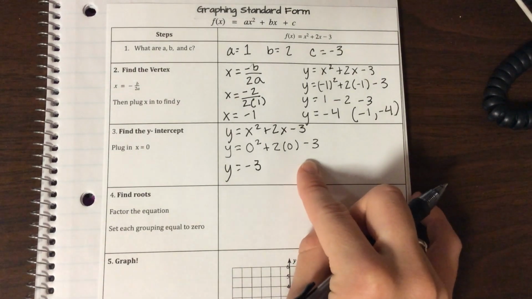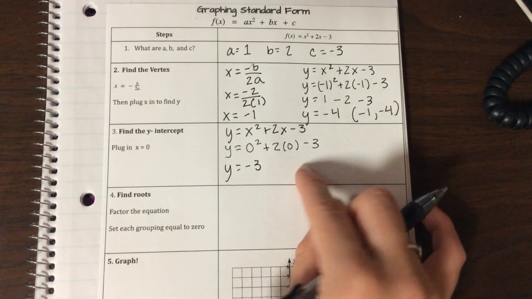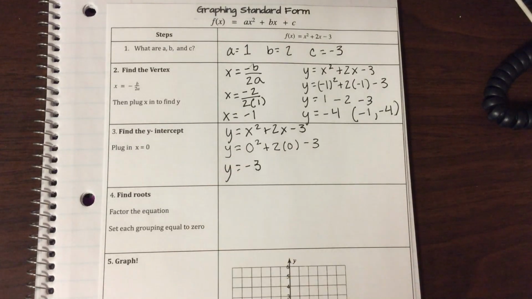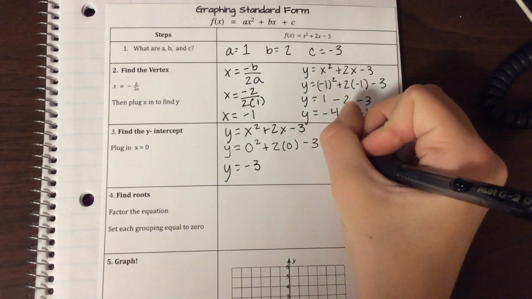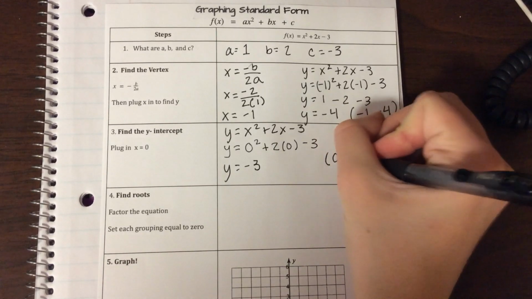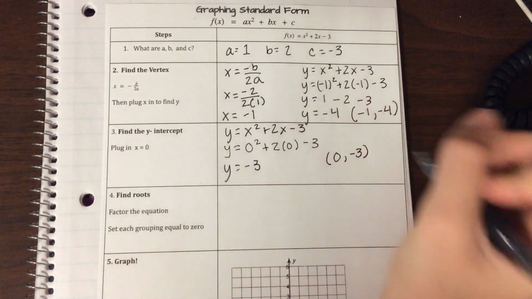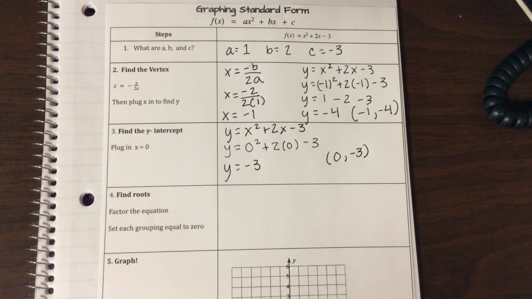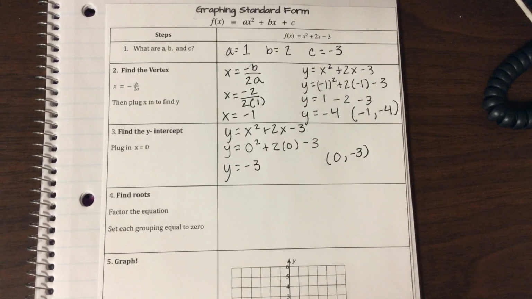So that's kind of like a pattern that you'll see as we keep going. This makes this step kind of easy because those two values are always eliminated. So it's always just the C value, usually, in most situations. So then we just make our point. When x is 0, y is -3. I think that's the easiest step. Everyone still with me? Any questions?